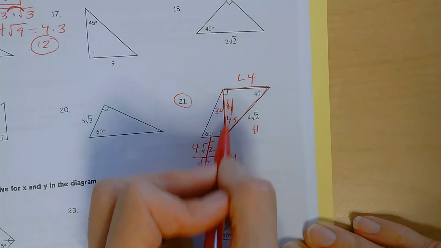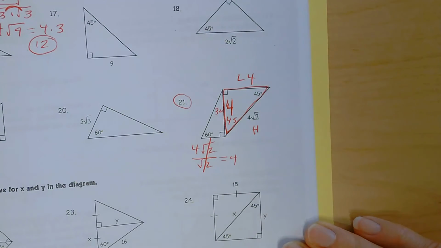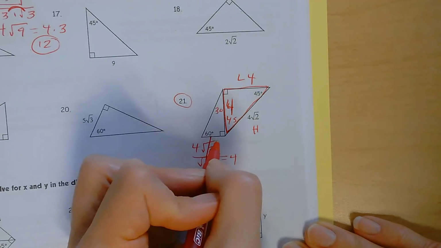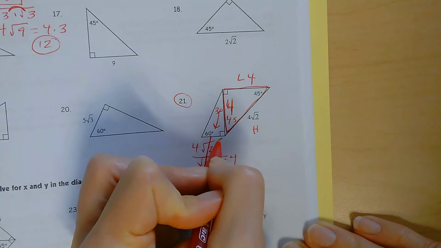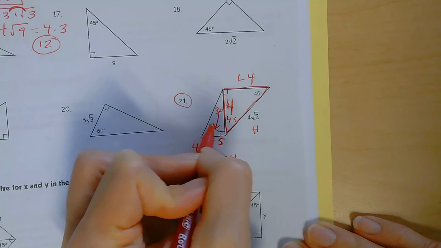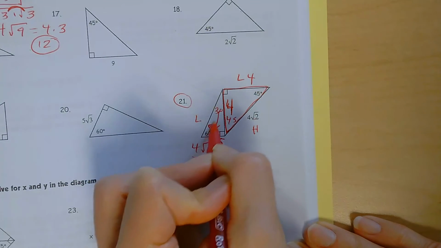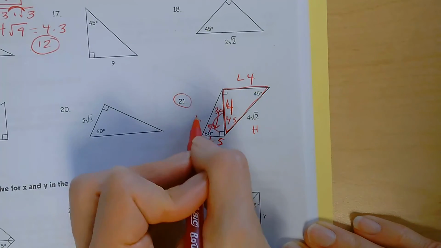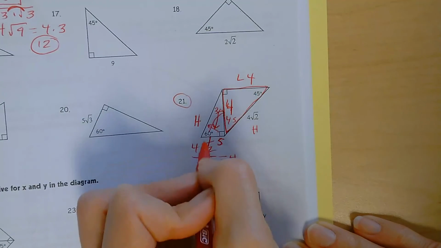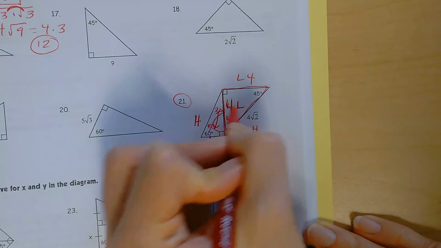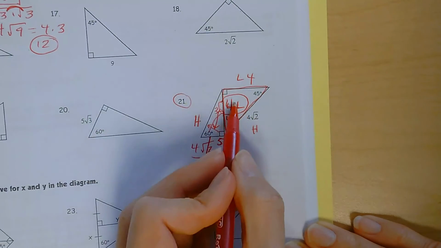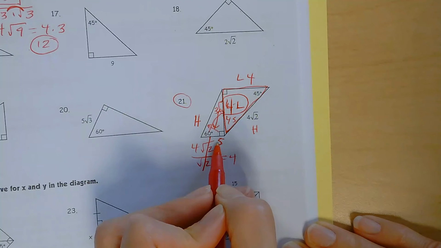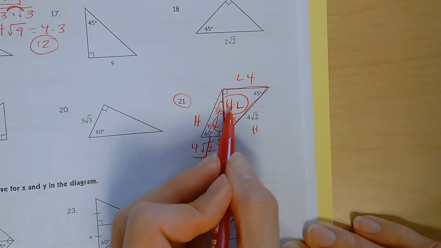Now I'm going to go into my 30, 60, 90, and in my 30, 60, 90, I'm going to label across from the 30 is the short, across from the 90 is the hypotenuse, and across from the 60 is the long. So our long is 4, and we're trying to get to the short. So you have to ask yourself, how do you get from long to short?